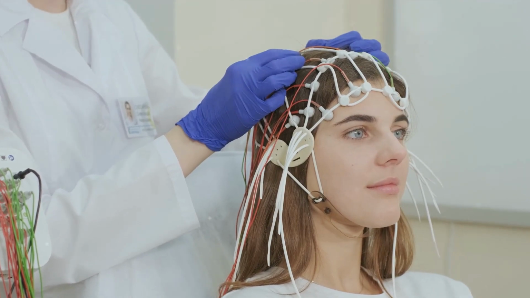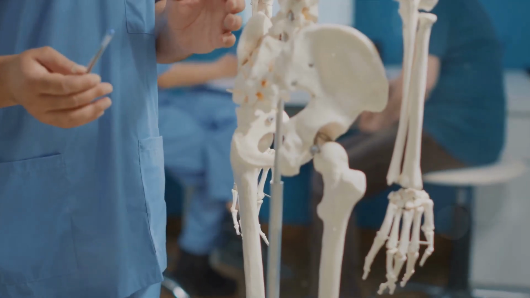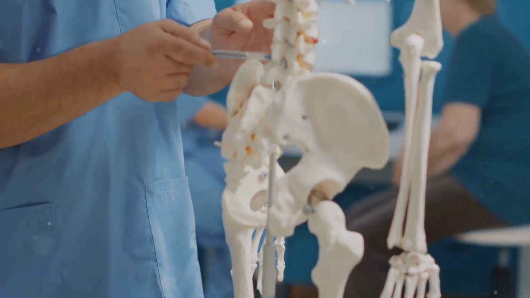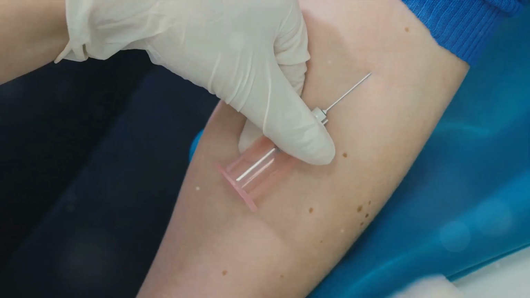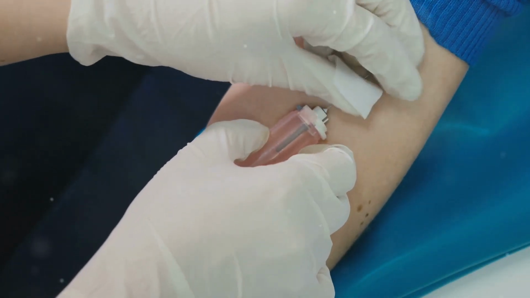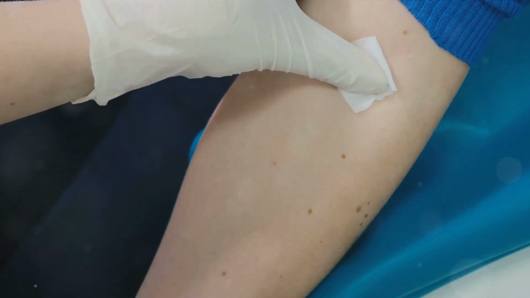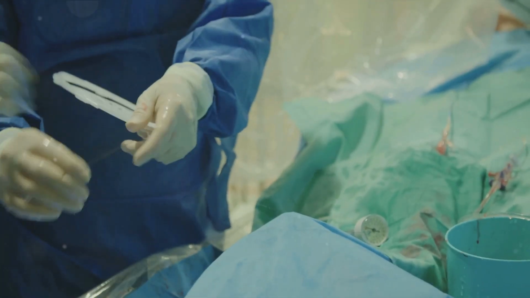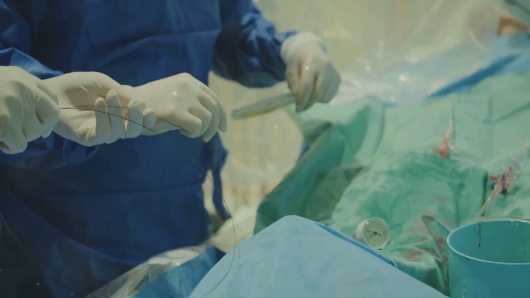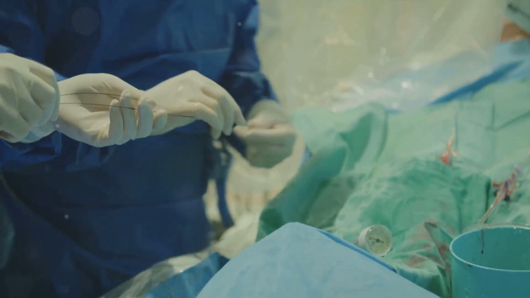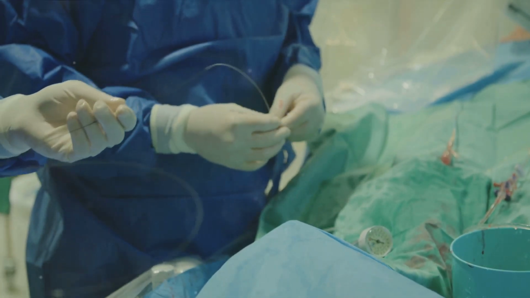Then we delved into the intricate anatomy involved in a spinal tap. We learned about the layers of the body that the needle has to navigate through, from the skin and subcutaneous tissue, through the supraspinous and interspinous ligaments, between the lamina and spinous processes of the vertebrae, and finally into the subarachnoid space where the cerebrospinal fluid is located.